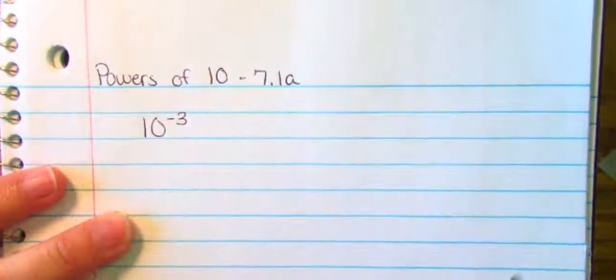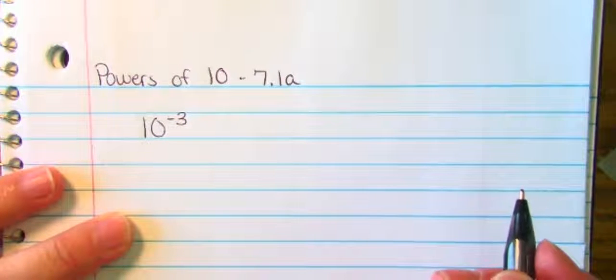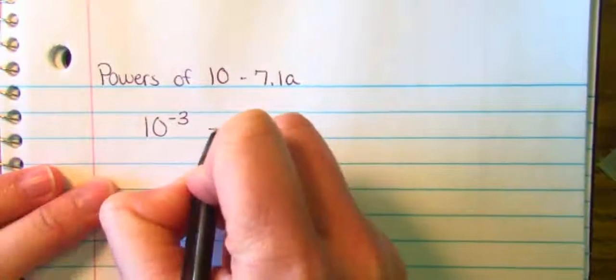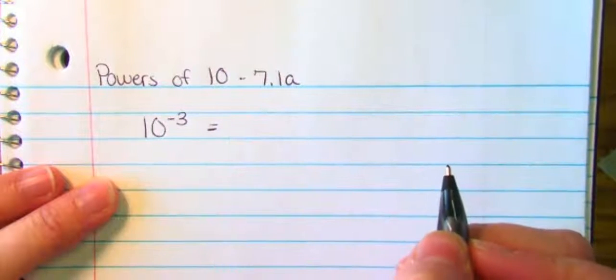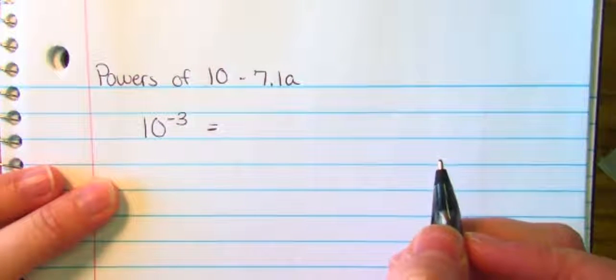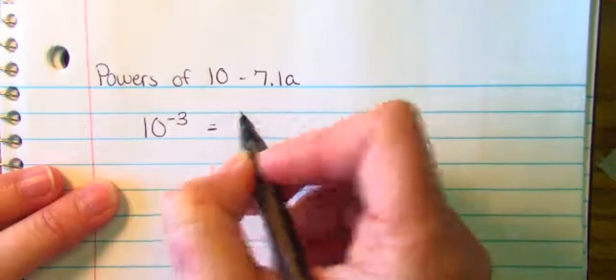Powers of 10, the SOL 7.1A that you just took the little question practice on. Just a reminder, when you see something that has a negative exponent, it does not mean that it's a negative number. Remember, this tells us that we can write this out in many different ways. We can write it as a fraction or a decimal, because negative just means it's a number less than 0.